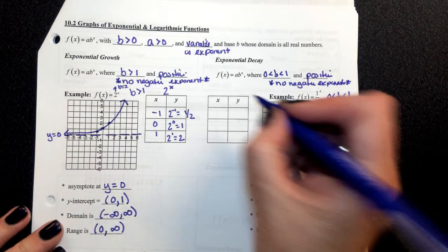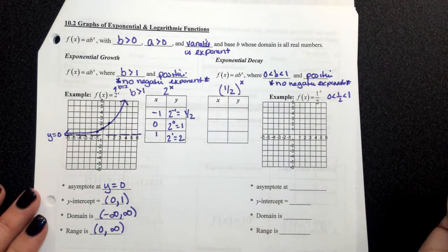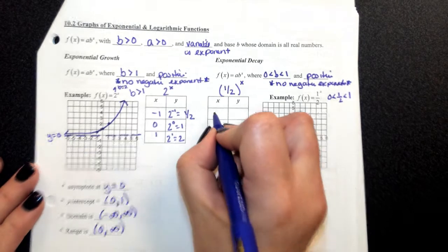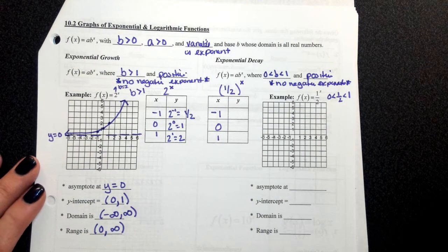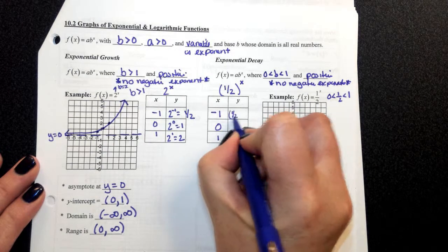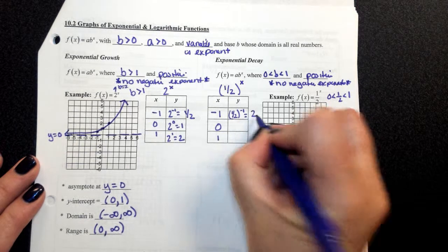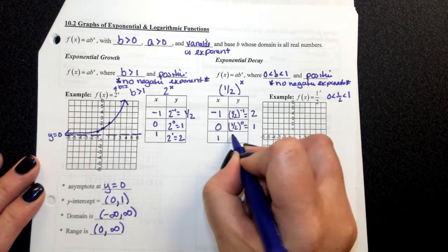Just like we did for 2 to the x, when you take 1/2 to the x, again, these are your parent functions for exponential functions. Again, you're going to use x values of -1, 0, and 1. Now what happens when I take 1/2 and raise it to the negative first power? 2. 1/2 to the 0 is going to be what? 1.